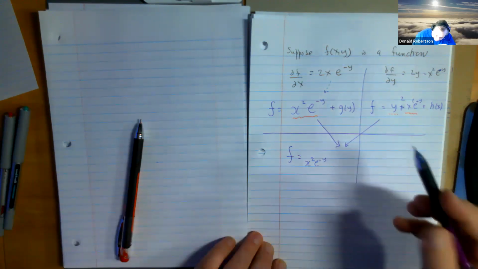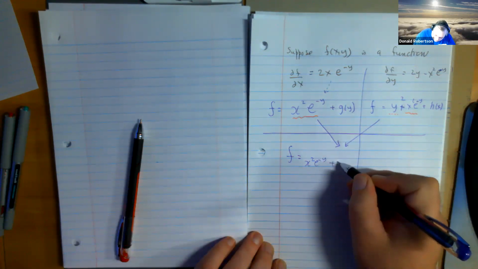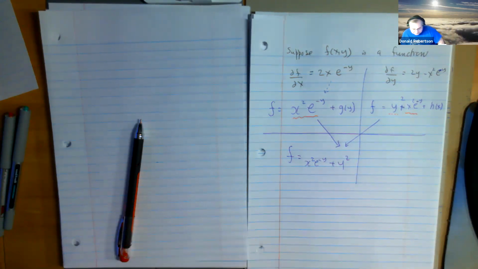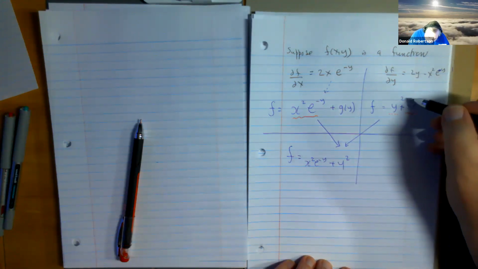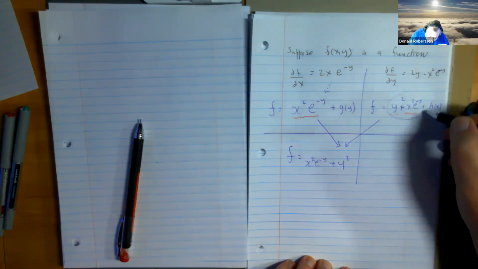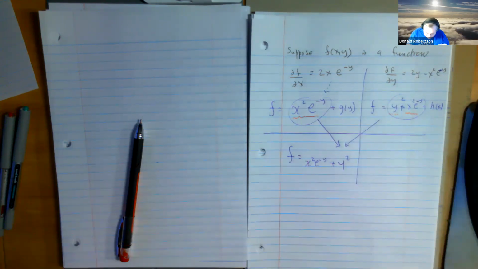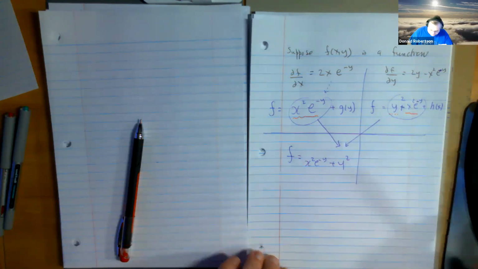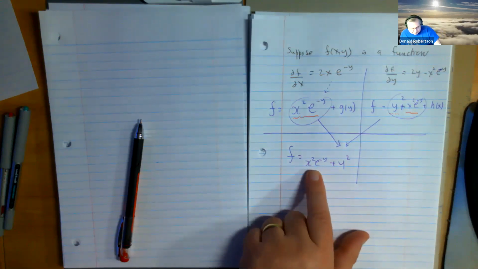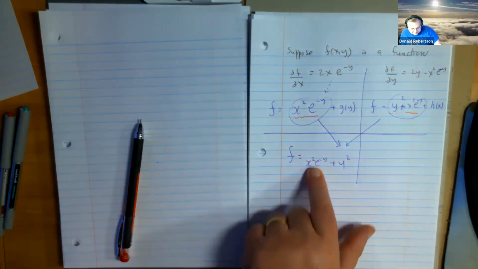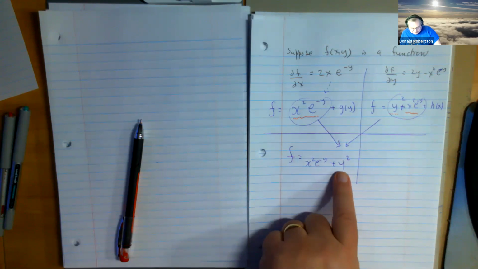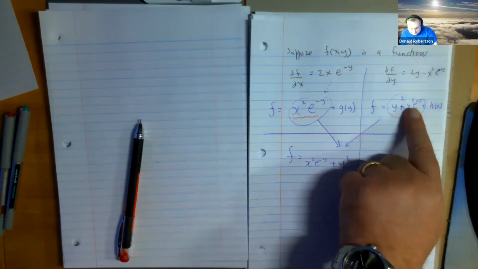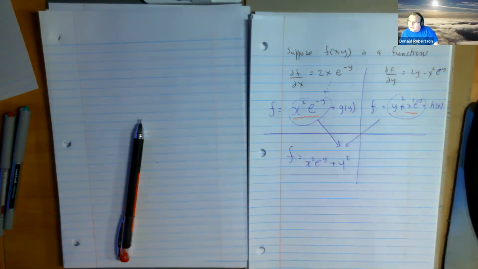So plus y squared. That's it. All I'm going to do is take these guys and we're done. So if this is correct, shouldn't I be able to differentiate with respect to x and I get that, and differentiate it with respect to y and I should get that, and I do, so I know I'm right.